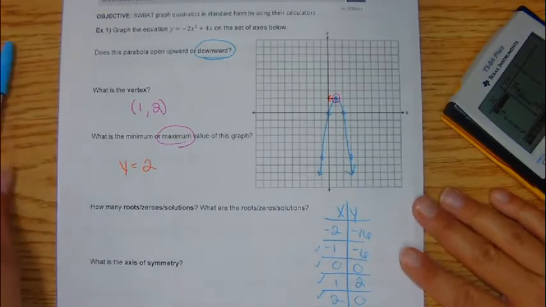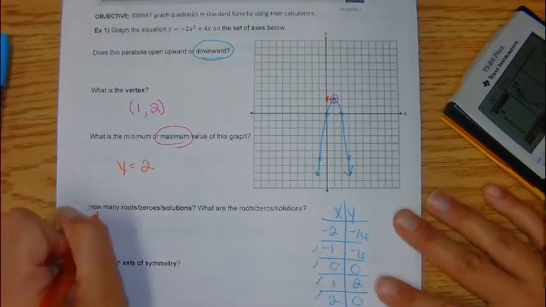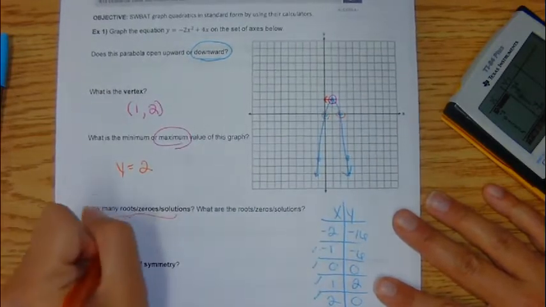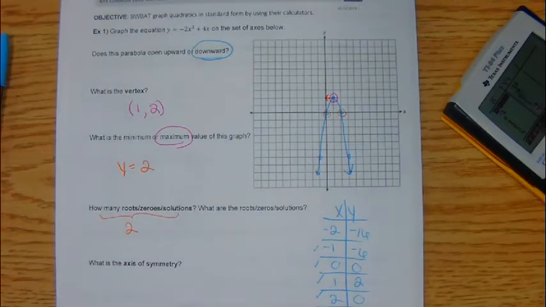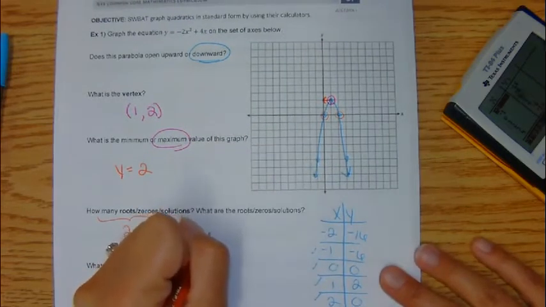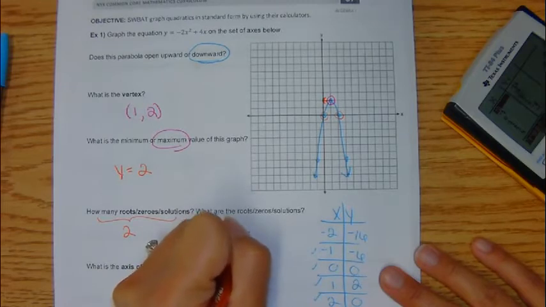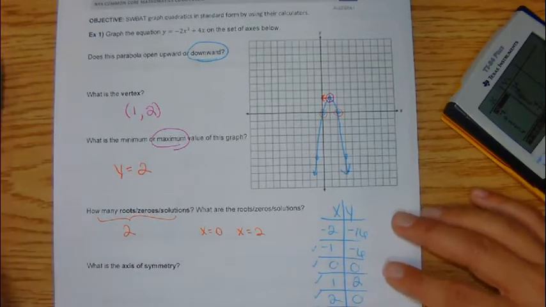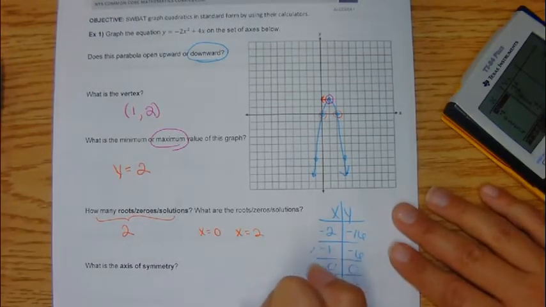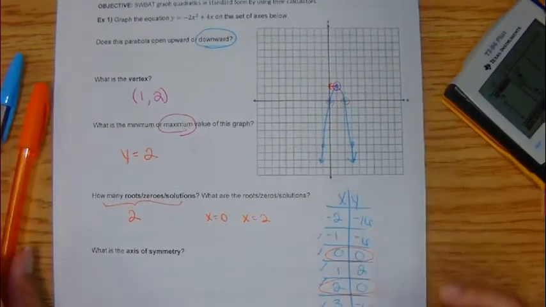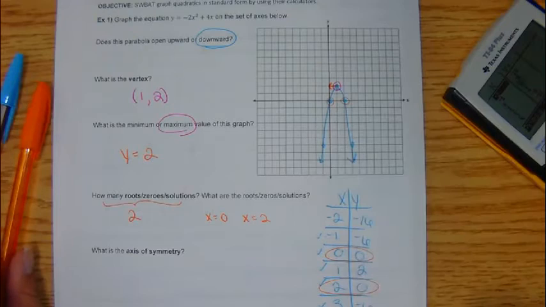How many roots or solutions are there? Well, 2, because it crosses the x-axis at 2 separate places. And what are the roots or solutions? Well, x equals 0 and x equals 2, right? You can also get that from the table as well, wherever the y value is 0, those are the zeros. I like it better off of the graph. To me, it's more visual. That's an easier way to take a look at it.